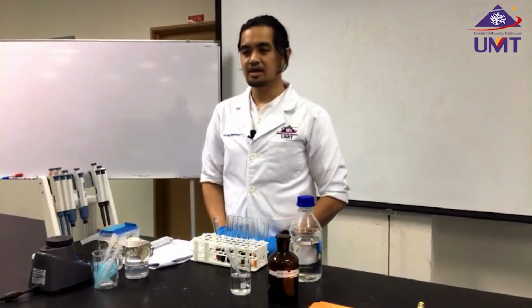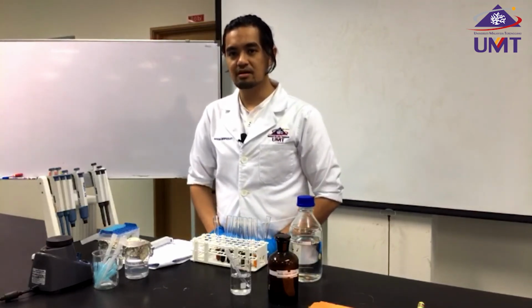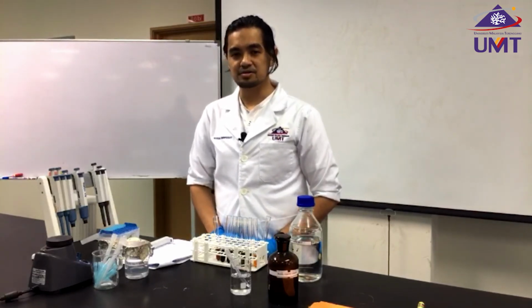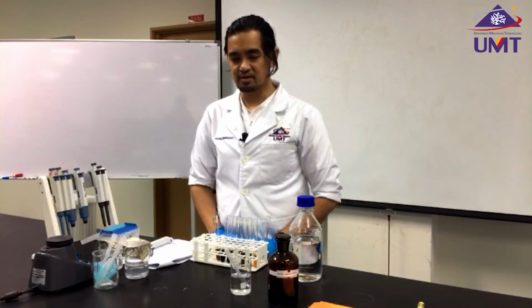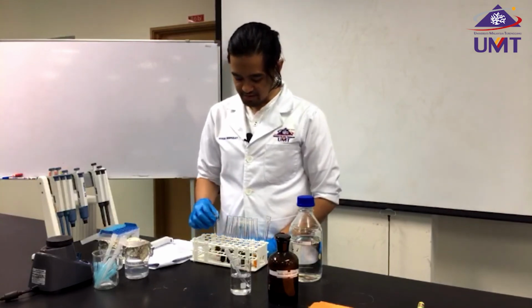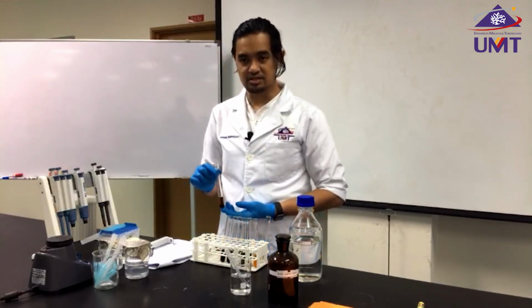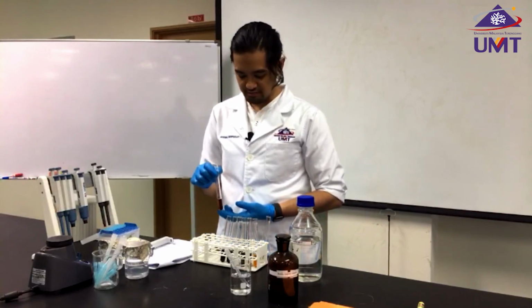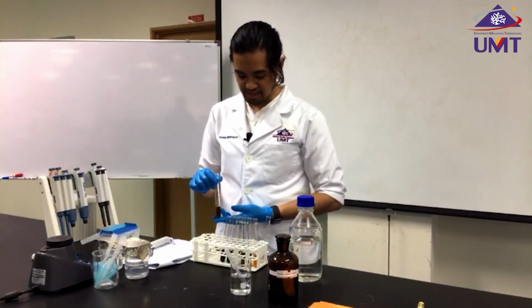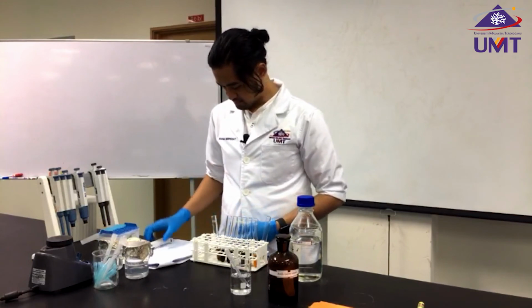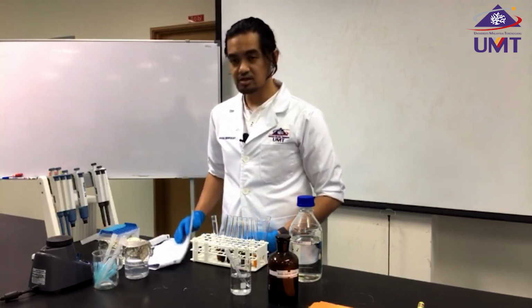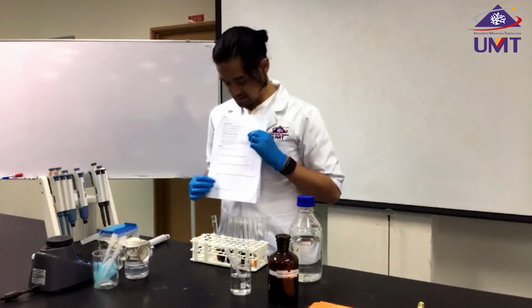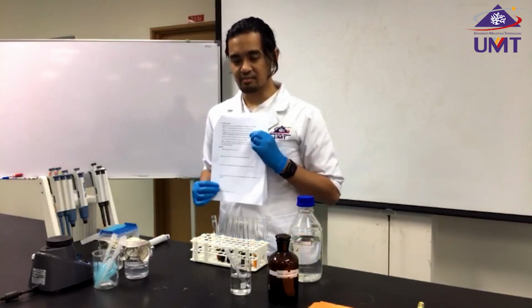For your task, I will give you the absorbance values, and you also need to plot the curve by yourself in a group. And we're going to compare, and please find the exact concentration of starch after going through the catalytic process. And make sure to answer all the questions given in the lab manual.